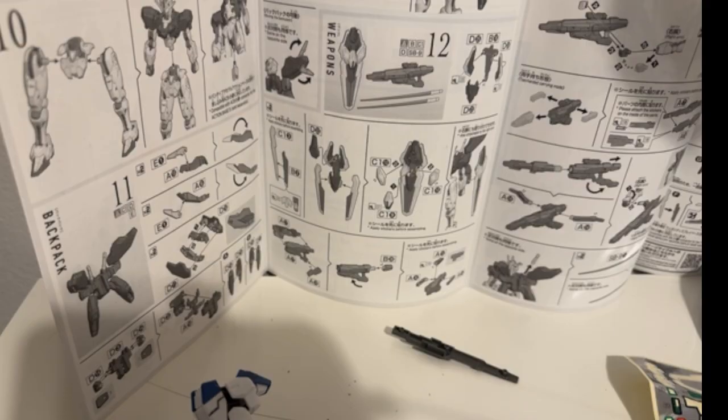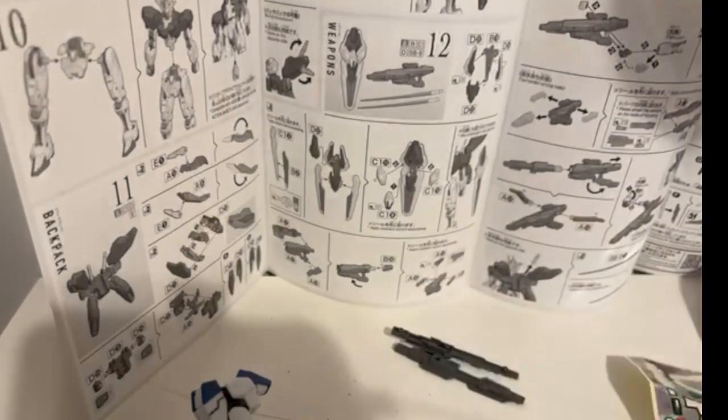Okay. Long barrel, and then we got the two handle bits to cut out.